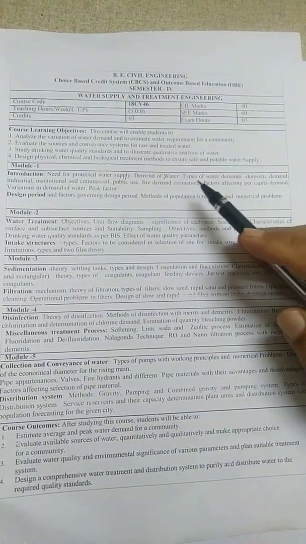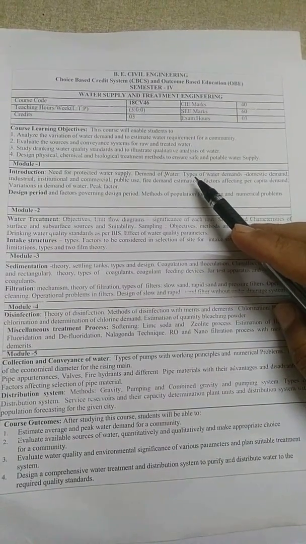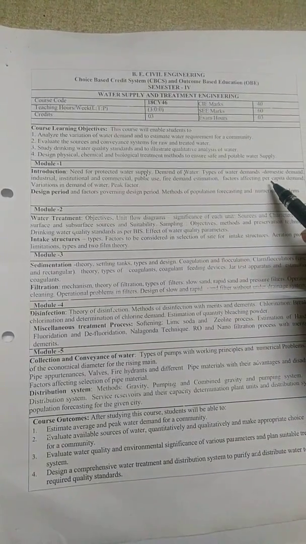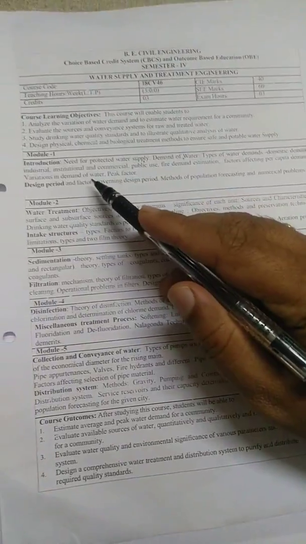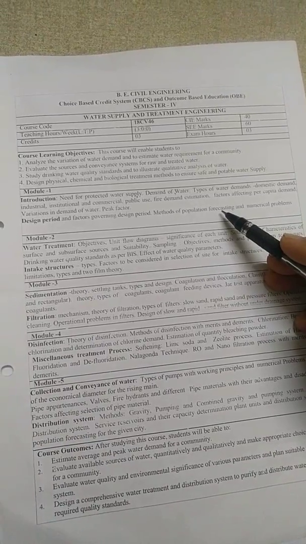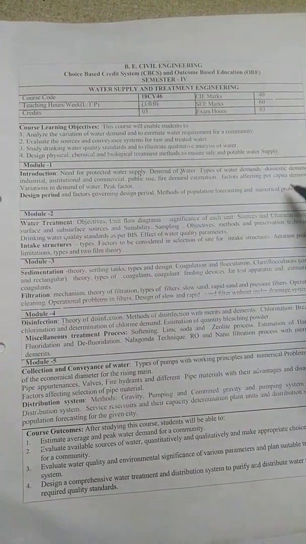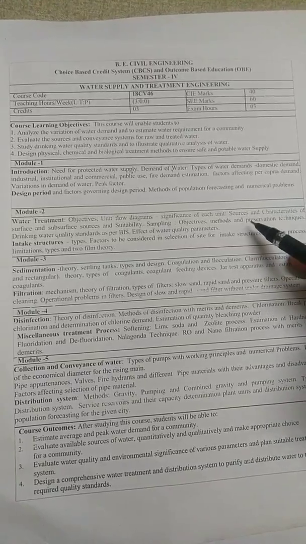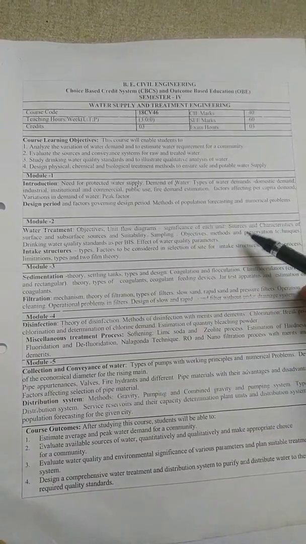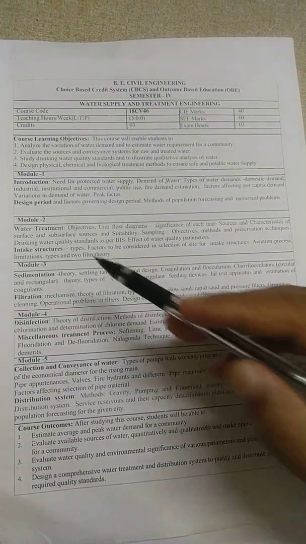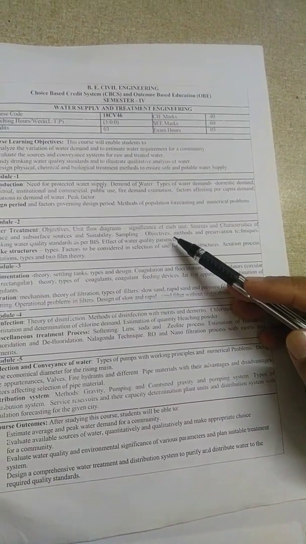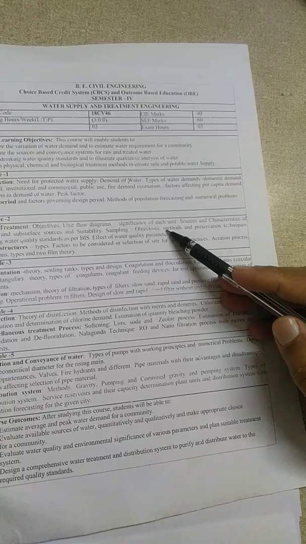In module 1 we discussed the different types of water demand, factors affecting per capita demand, variations in the water demand, the different methods of population forecasting, design period and problems on population forecasting. In module 2 we discussed the objectives of water treatment, unit flow diagrams, sources and characteristics, surface and subsurface sources of water supply, their suitability, the different sampling techniques and the precautions we need to take.